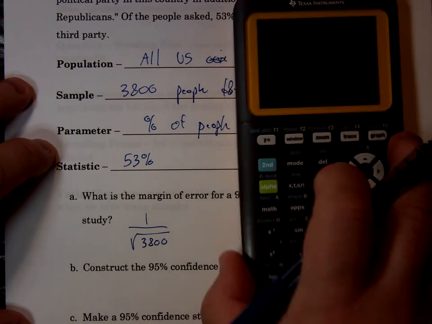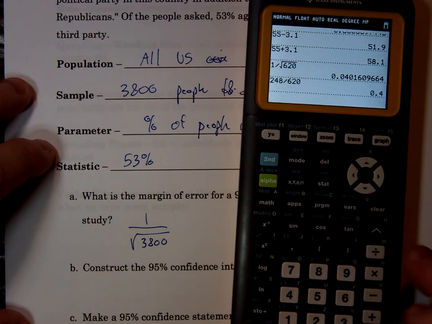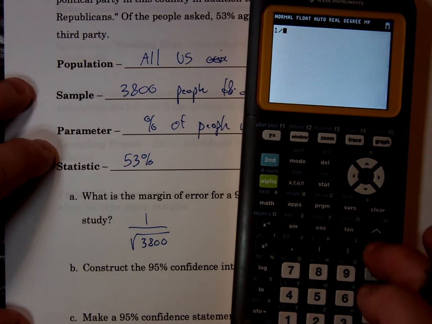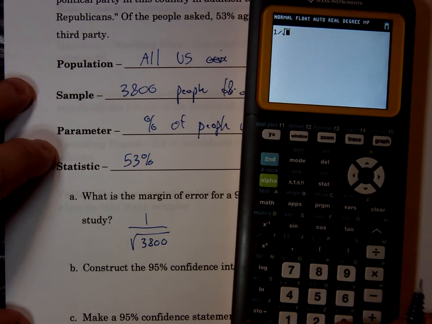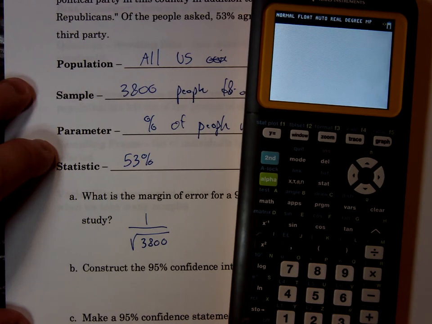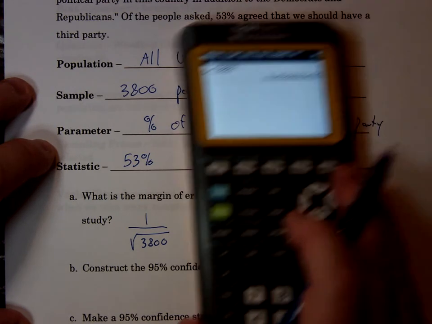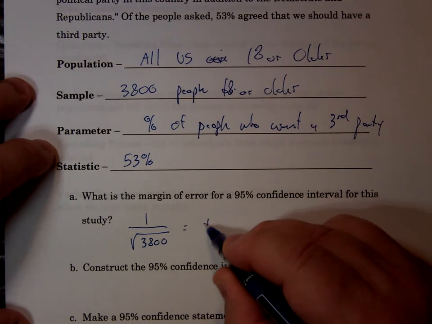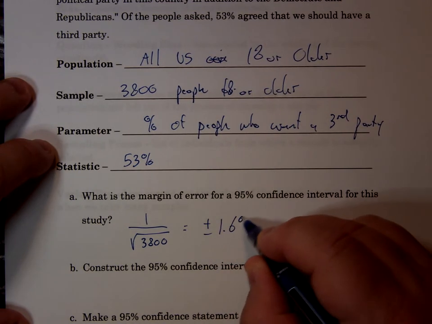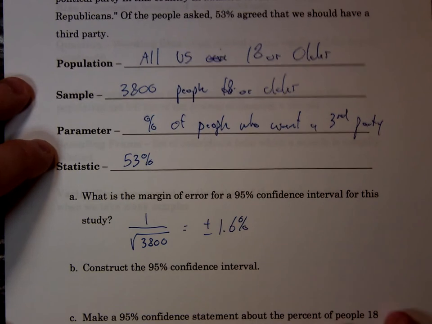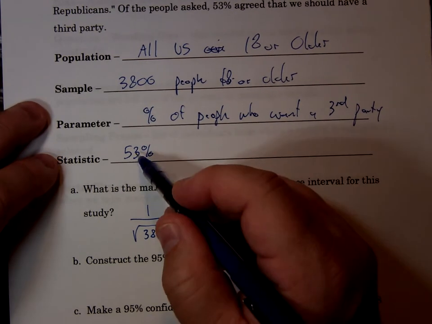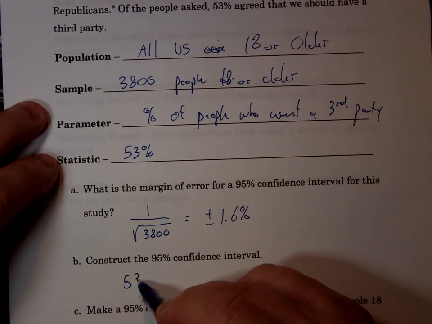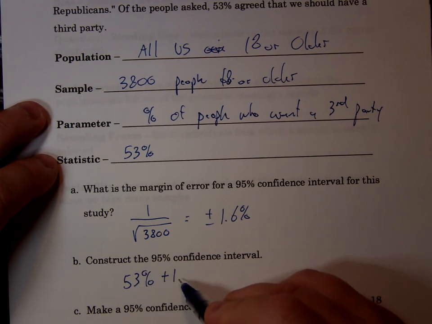That's our largest sample size we've had so far, so it should be our smallest margin of error. And it is. It's about 1.6%. So it's going to be plus or minus 1.6%. So our confidence interval, we already know the 53 is going to be 53% plus or minus the 1.6%.